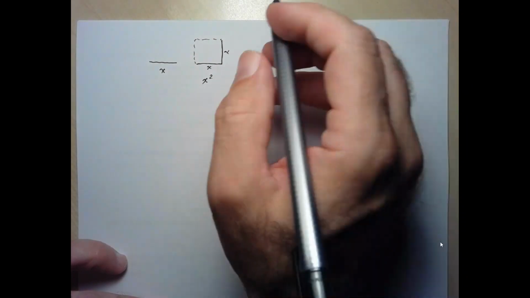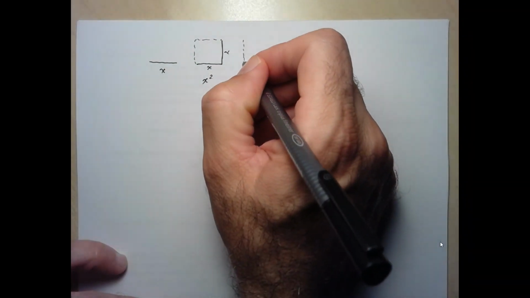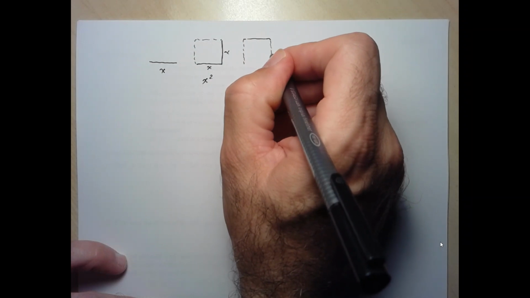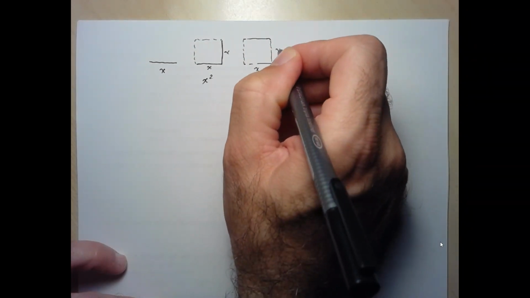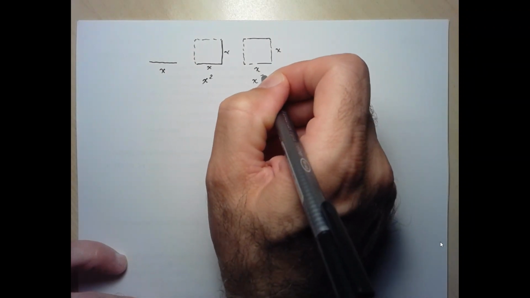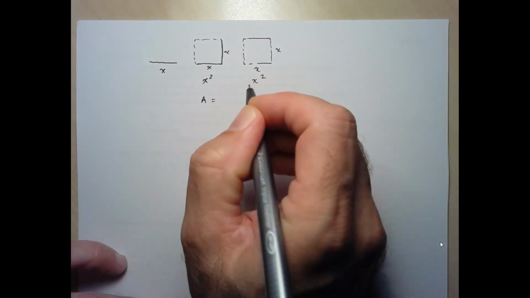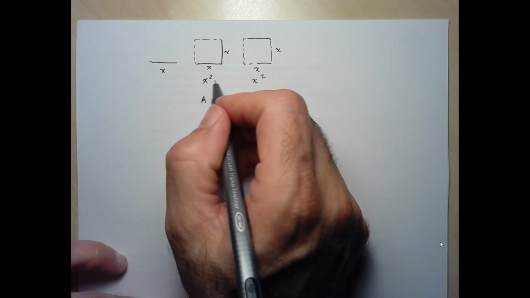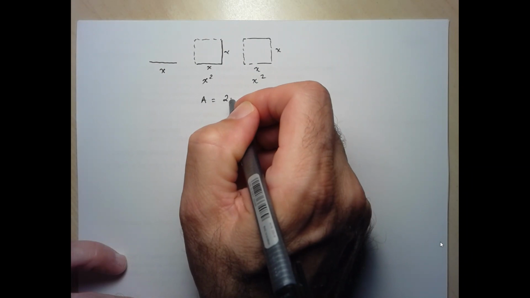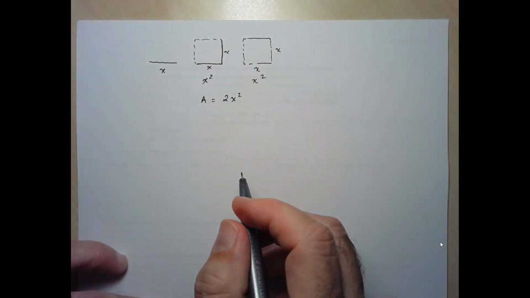We also know that we can add these expressions, because let's say I've got exactly 2 of these squares. So here, another x, the area is x squared. If I want to represent the area of both of them, I can add these two together, and I've got 2 of these x squareds. So 2 times x squared.